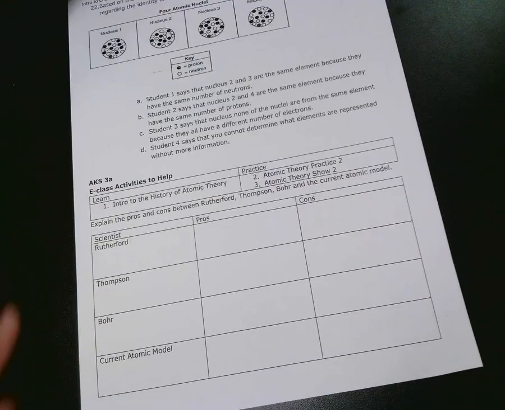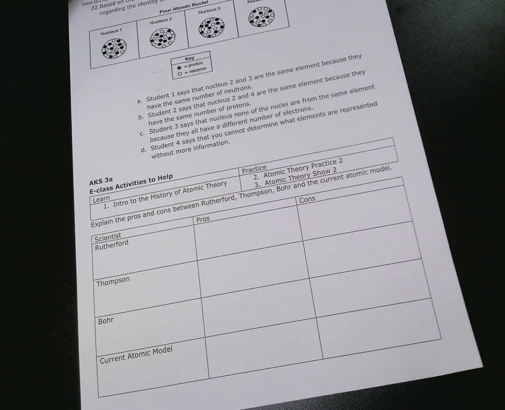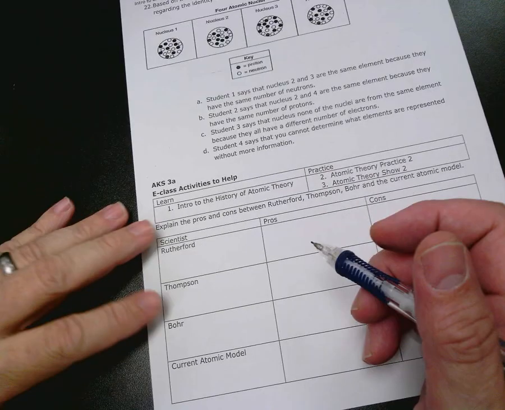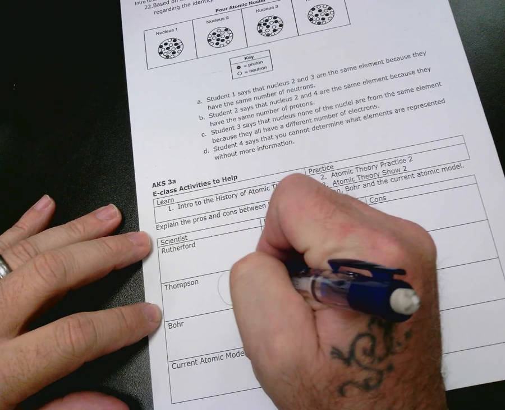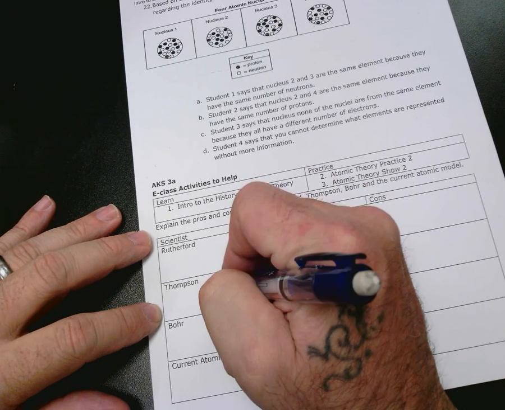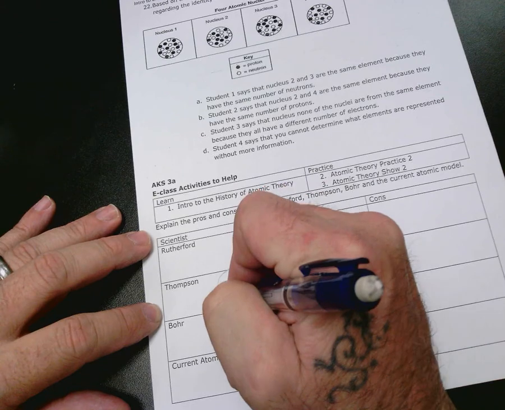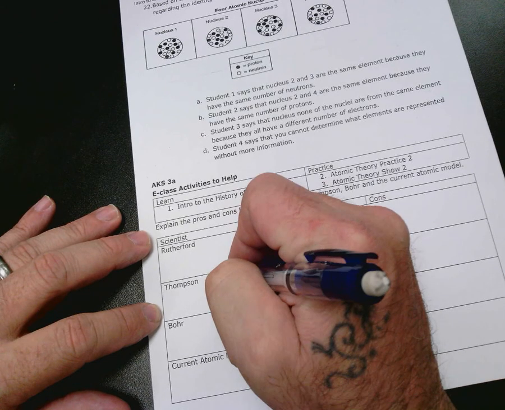Okay, let's talk about these guys. Let's talk about Rutherford, Thomson, Bohr, and the current atomic model. So we've got to talk about each of their models first. So I'm going to draw each of their models first. J.J. Thomson basically thought everything looked like a plum pudding, right? So that we had a positively charged medium. That's really all he could figure out. And he figured out the size to charge ratio of electrons.